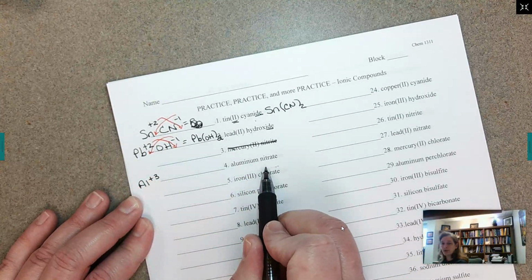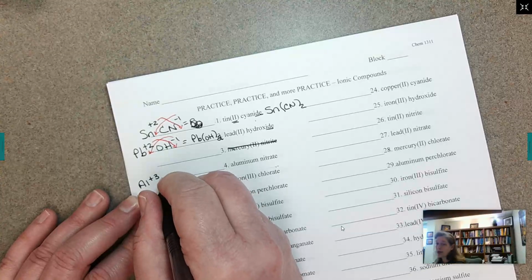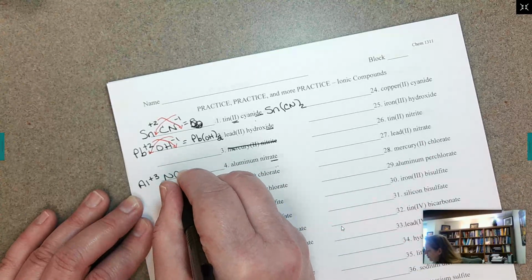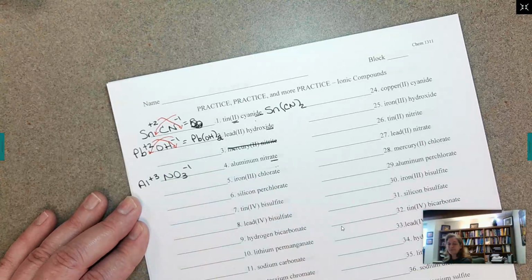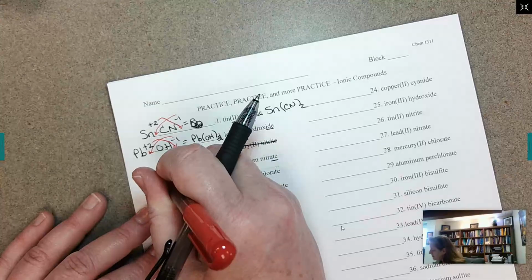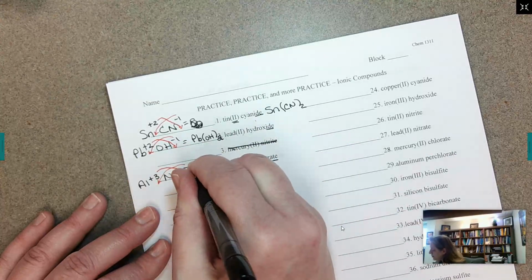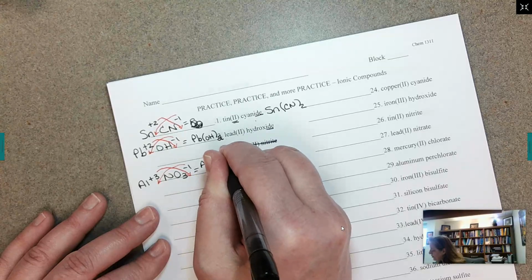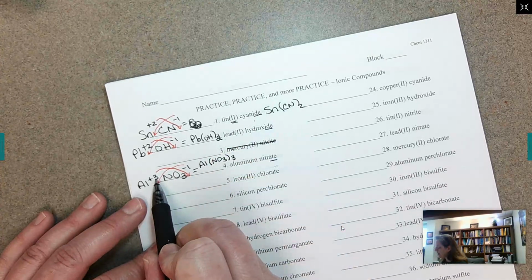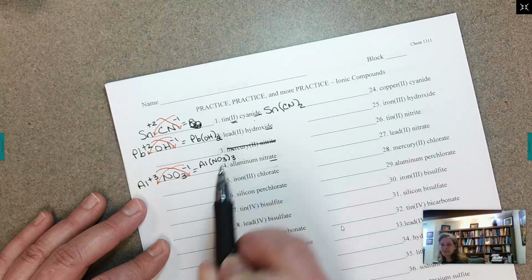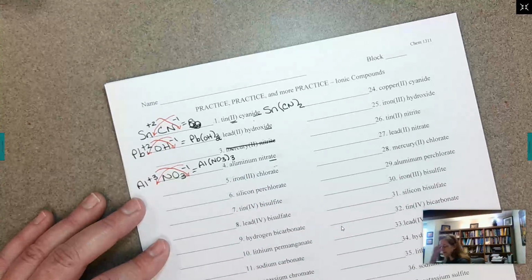And then I'm going to write the formula for nitrate. Nitrate's formula, polyatomic ion, ends in ate. This is going to be NO3 -1. I'm going to crisscross that, and that's going to equal Al, open parentheses, NO3, close parentheses, and that 3 right there is what I put right there. Okay, so that's where that 3 went.